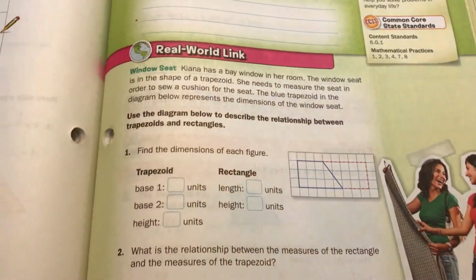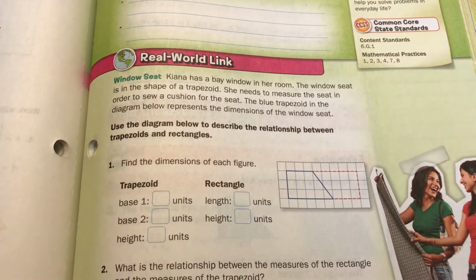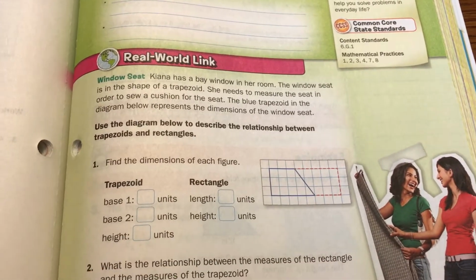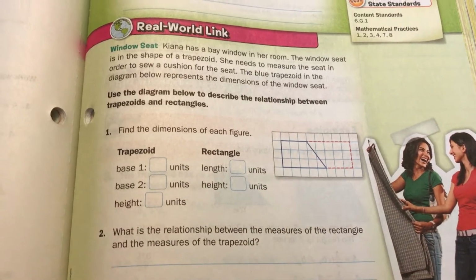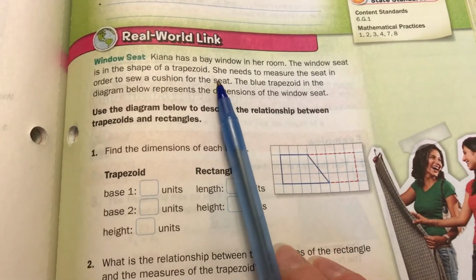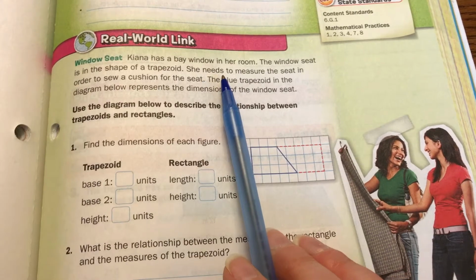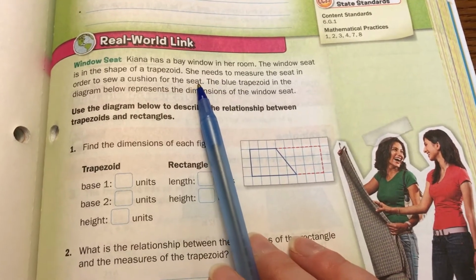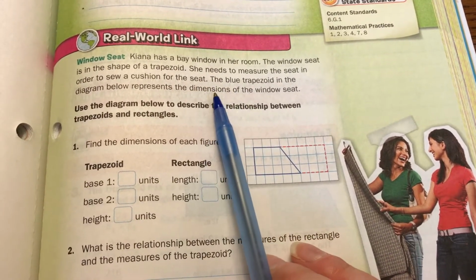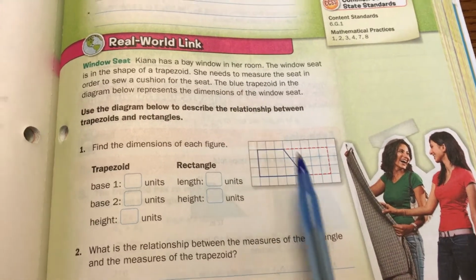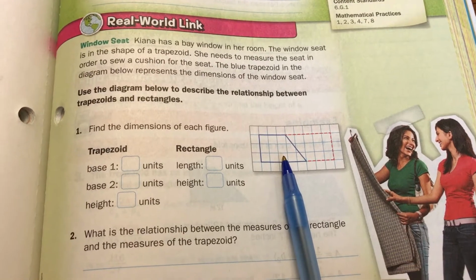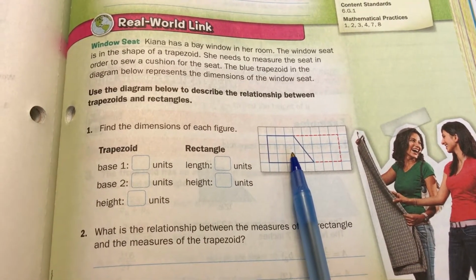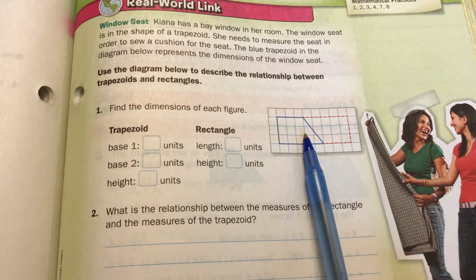So we'll start off with this real world link, and we'll remember how we get the area of a trapezoid based on the area of a rectangle or parallelogram. Window seat. Kiana has a bay window in her room. The window seat is in the shape of a trapezoid. She needs to measure the seat in order to sew a cushion for the seat. The blue trapezoid in the diagram below represents the dimension of the window seat. Use the diagram below to describe the relationship between trapezoids and rectangles.